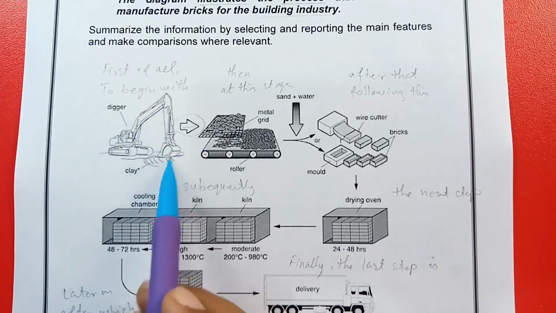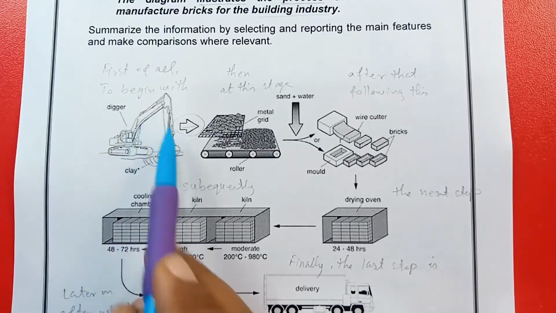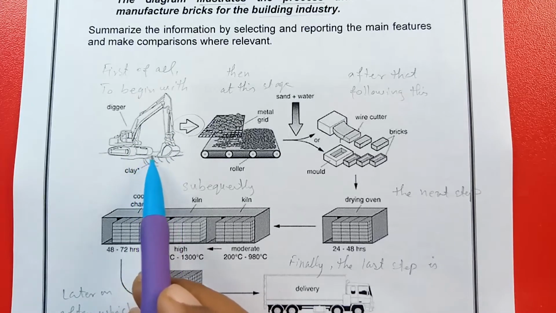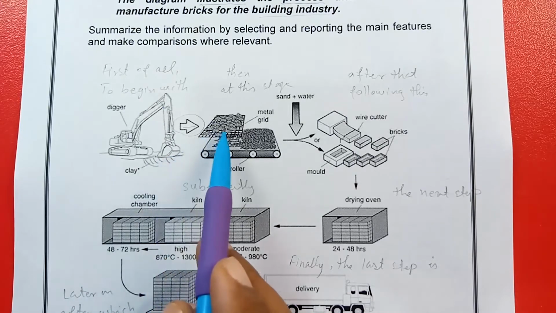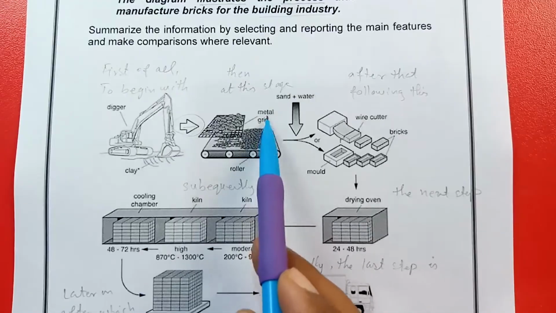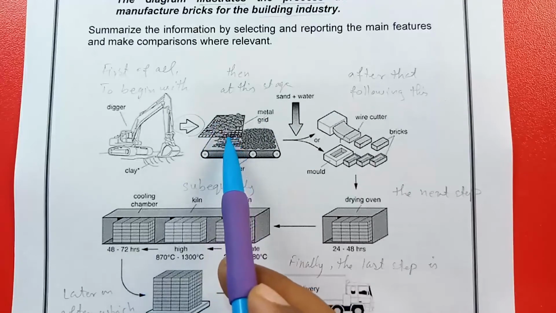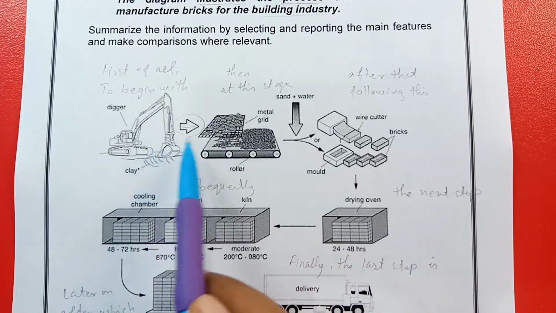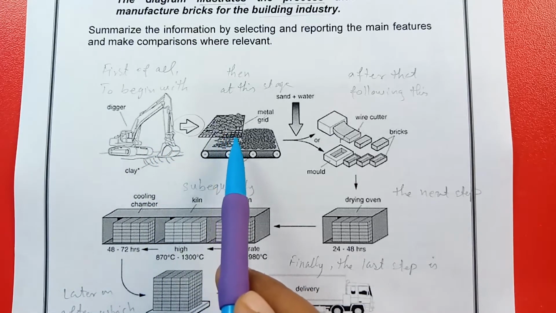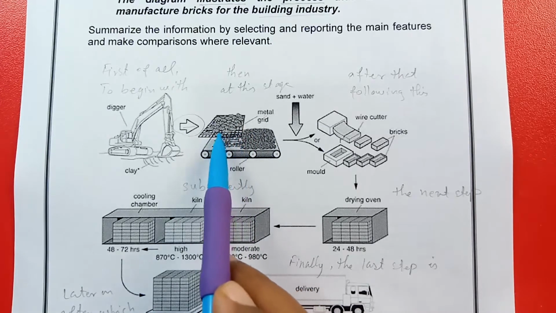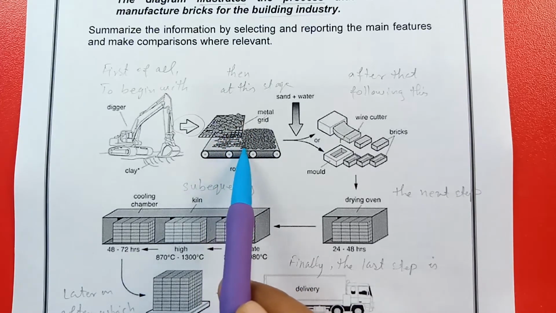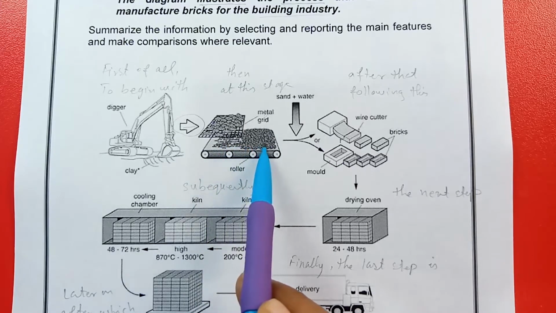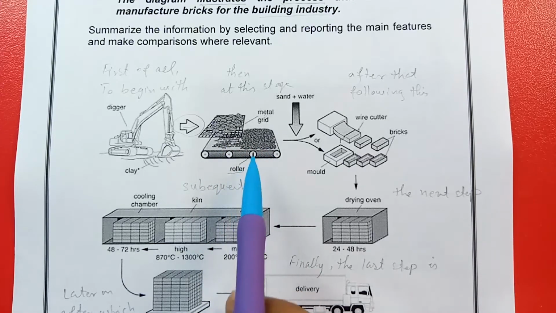This is the metal grid, and there are spaces in the metal grid, and this clay is then being placed onto a metal grid. What is going to happen is that the small pieces of the clay are going to drop over here, and then they would be moving onward with the help of a roller. So you can write here, the clay is then placed onto a metal grid, which is used to break up the clay into small pieces.